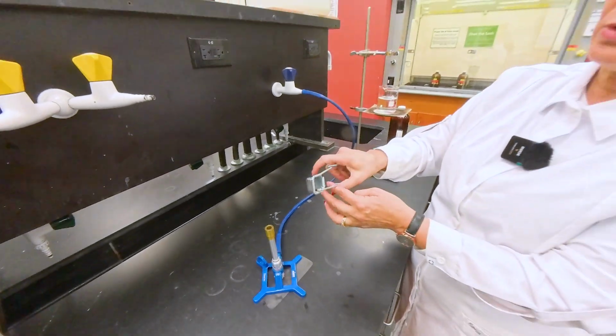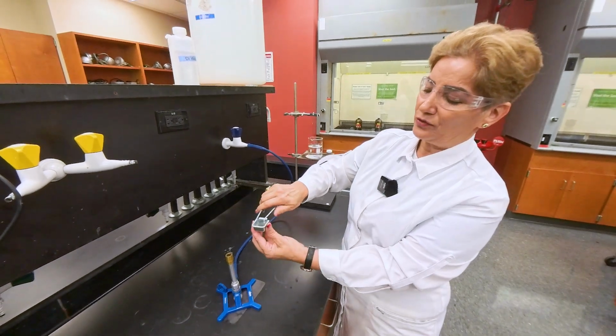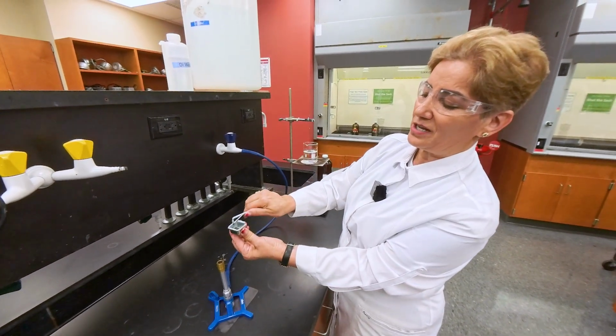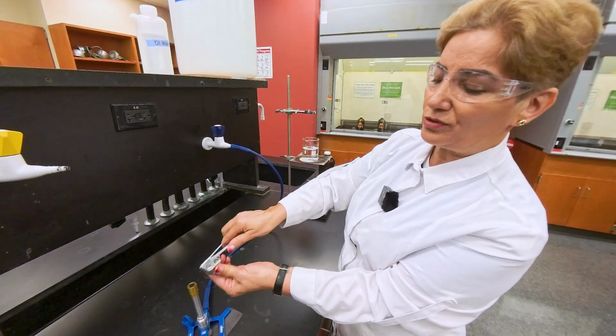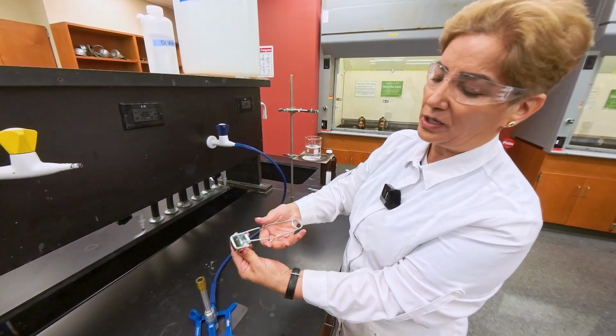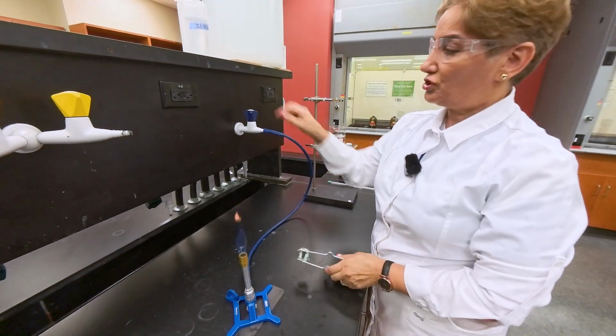Sometimes students, when they are striking, lift this up, and if you lift it up, even though you are sliding, it's not engaging and is not going to create a spark. So you need to know how to use this. Make sure you can generate the spark. Then you turn on the main gas valve and strike.